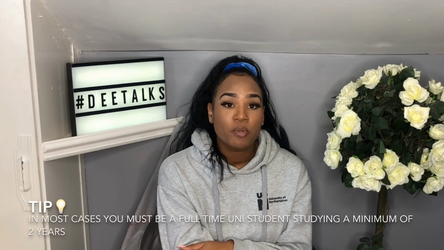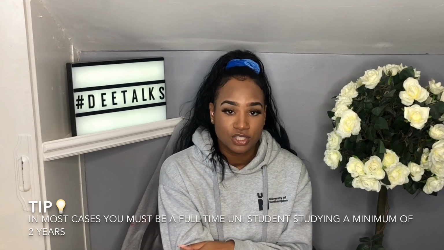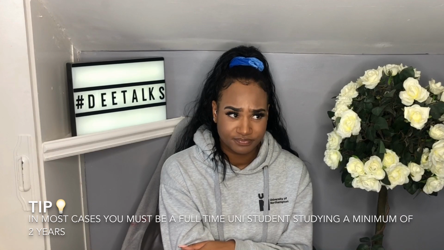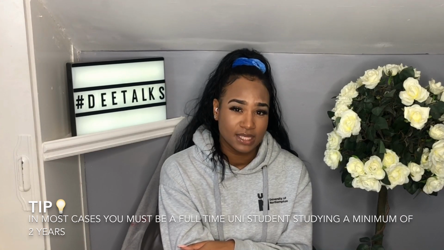It is limited, so if you're doing an apprenticeship, for example, you can't get a student account. You don't open a student account if you're in sixth form. You can only open a student account if you are a uni student in full-time education, and if you're going to be studying for a minimum of 2 years. There are other minor courses that are probably eligible for it, but the main reason for a student account is if you're going to university.